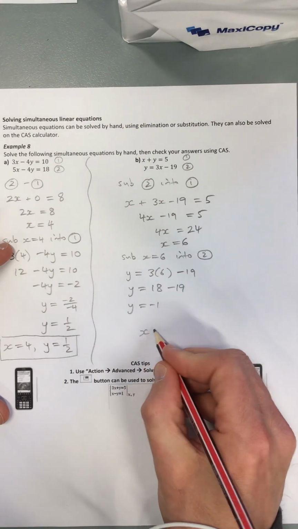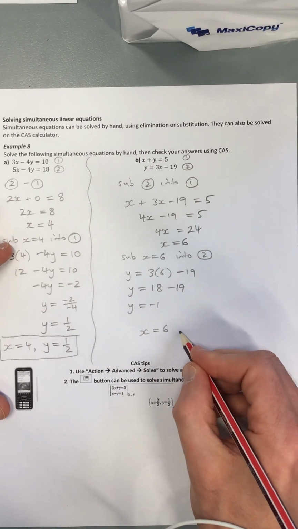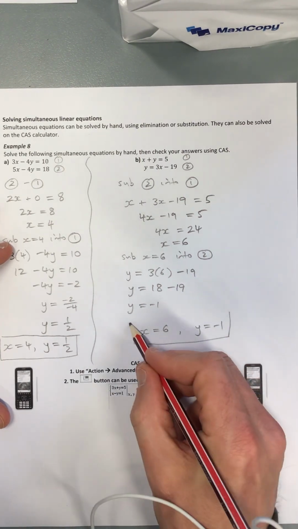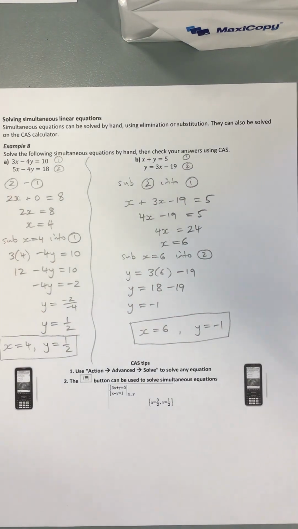And again, we might just write our final answer clearly at the bottom. So if someone's marking your work, there is no doubt what your final answer is. And that one can be checked on the calculator using the same technique.